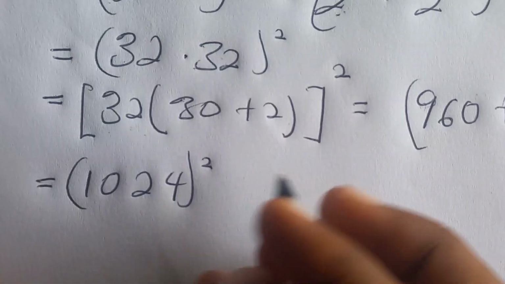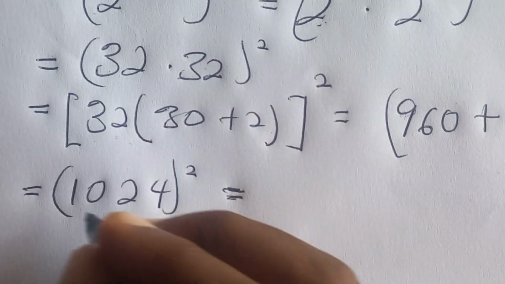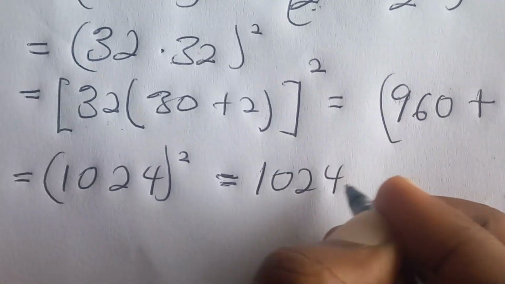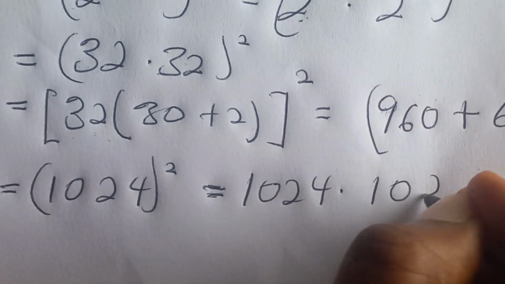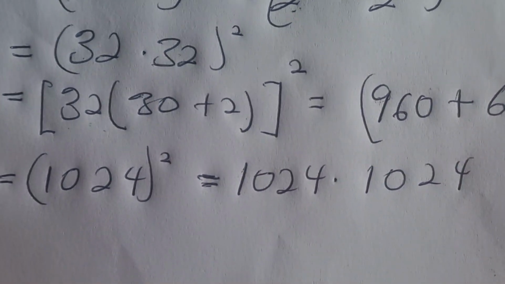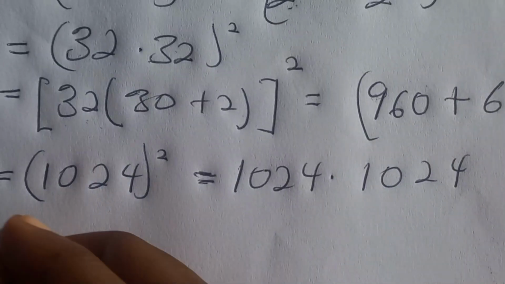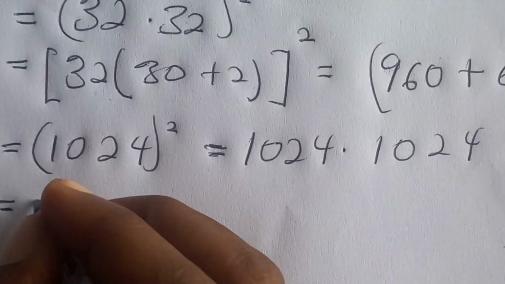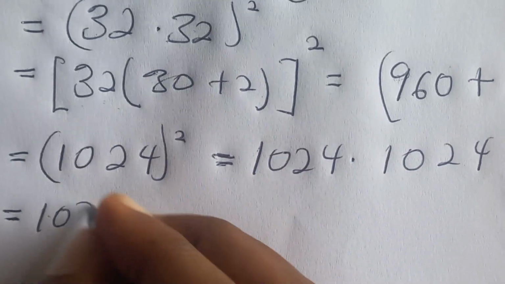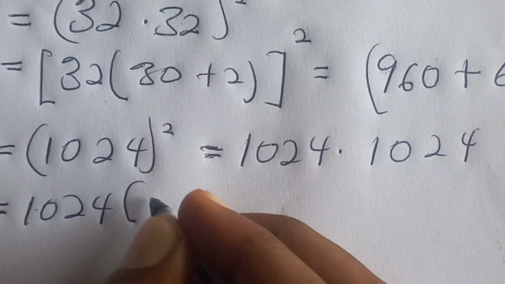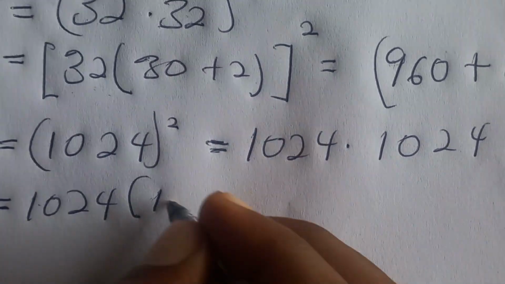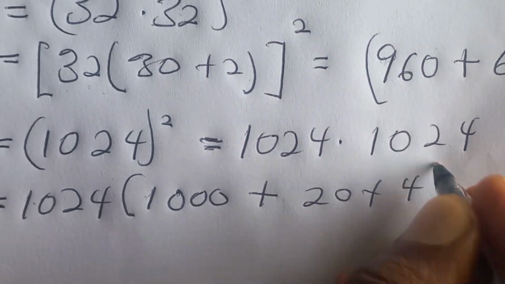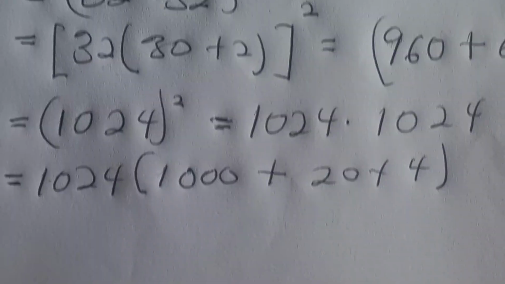So it means that we need to multiply this figure by itself 2 times. So we are going to get 1024 multiplied by 1024. So to do this, we have to find a way to break these two numbers down. So you can say that 1024 into bracket 1000 plus 20 plus 4, so that it will be easy for us to multiply.